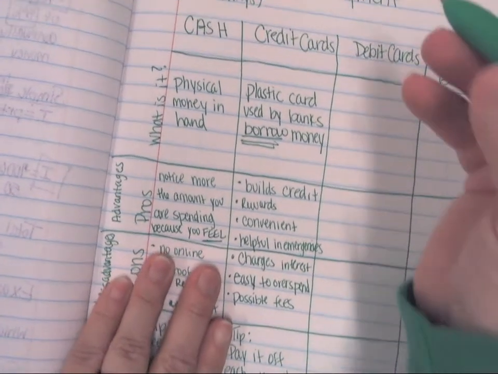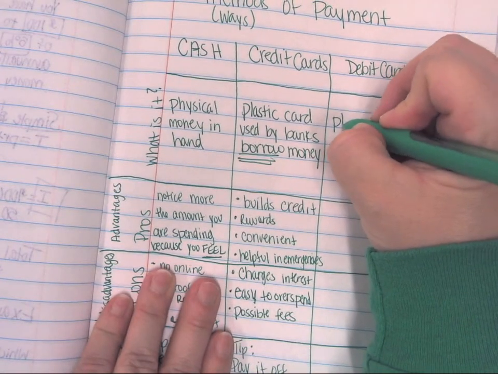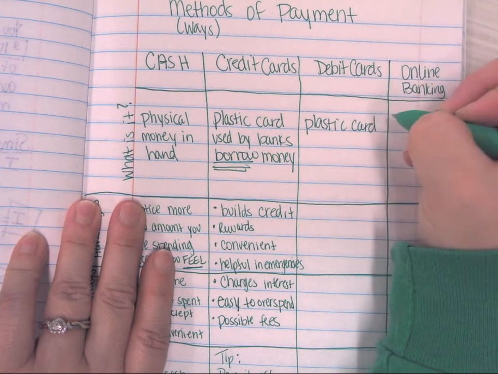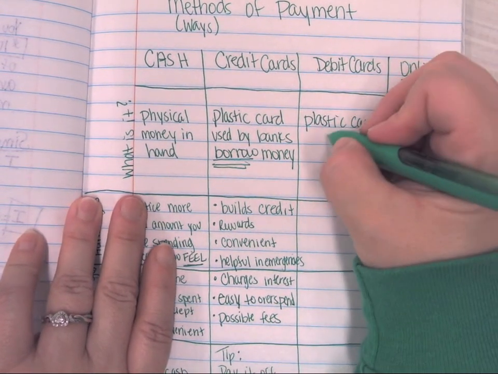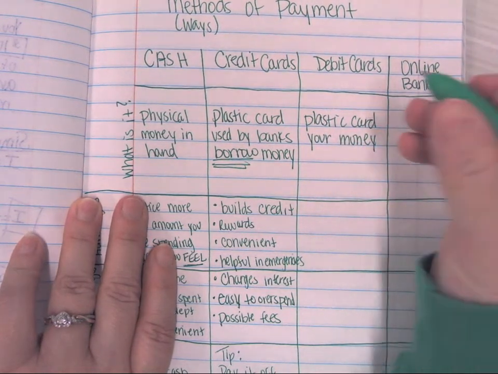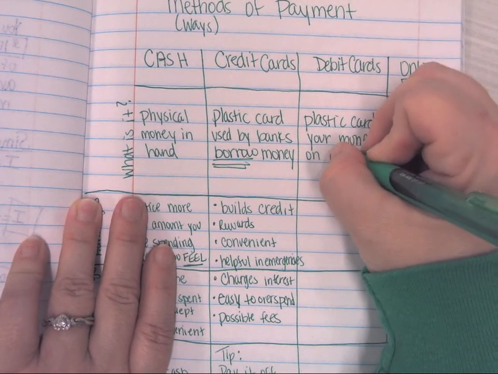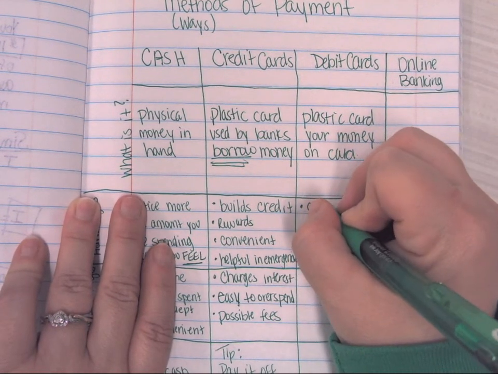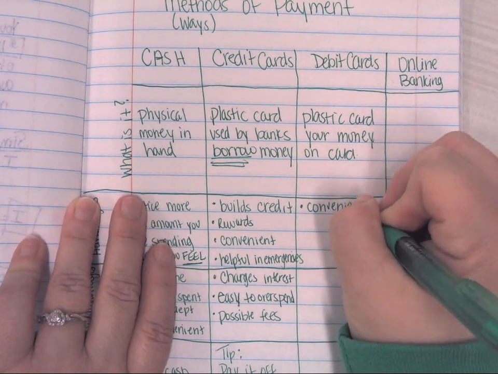Then we have debit cards. A debit card is also a plastic card. Okay, but this is just your money spent on a card. Okay. It's also convenient to use.